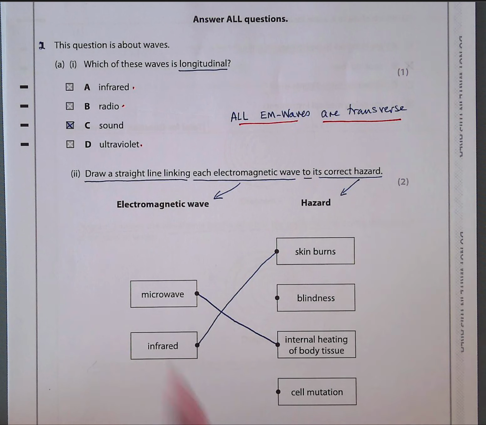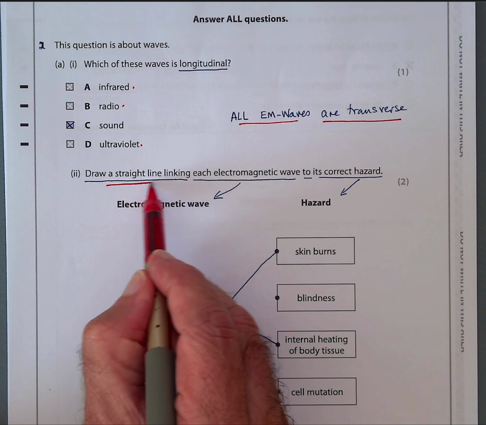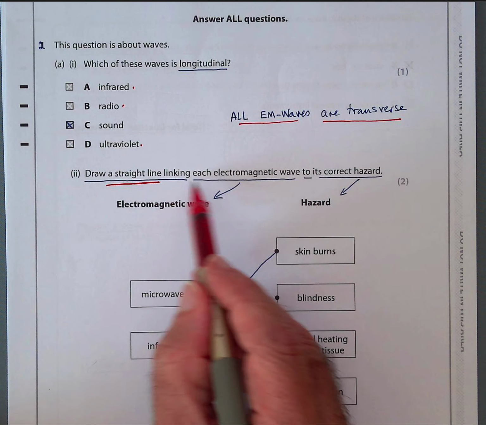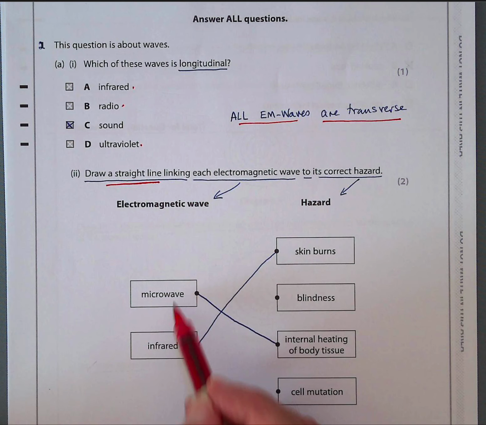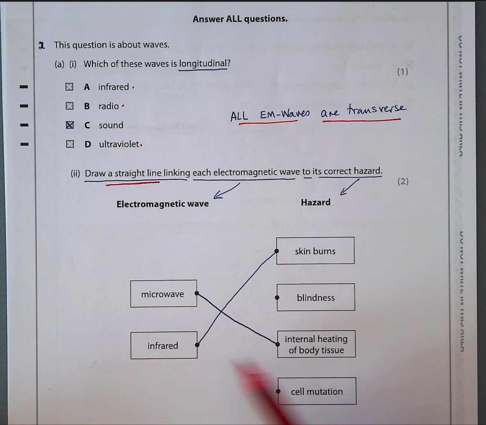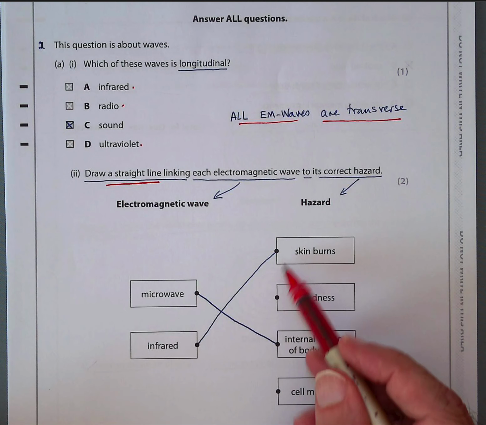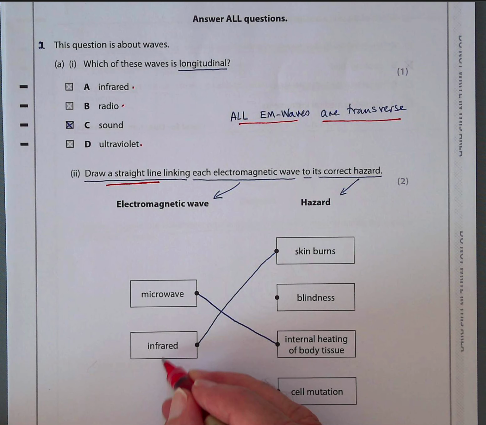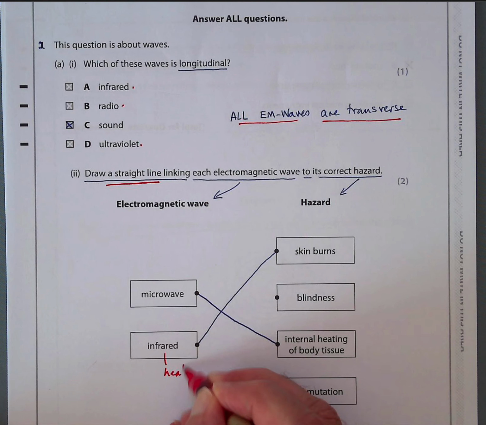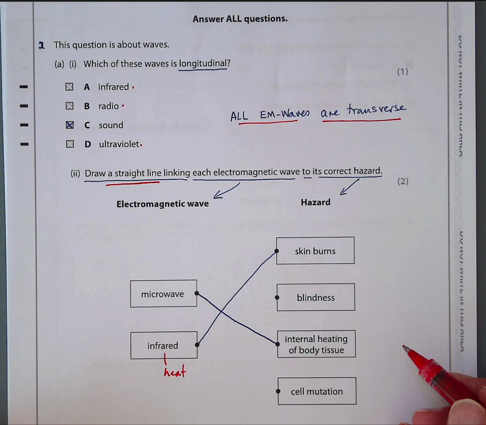Okay? They then want you to draw a straight line. A straight line means one straight line, linking each of these waves, microwave, infrared, to its correct hazard. Well, infrared is how you can get burnt. Infrared is basically heat. So it basically burns the surface of what it touches. The skin burns, for example.